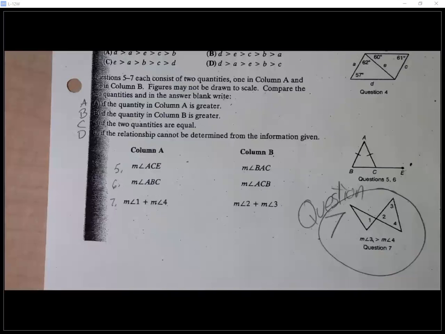My multiple choice people, please don't forget to put your name on the top. There's no name line, I apologize.